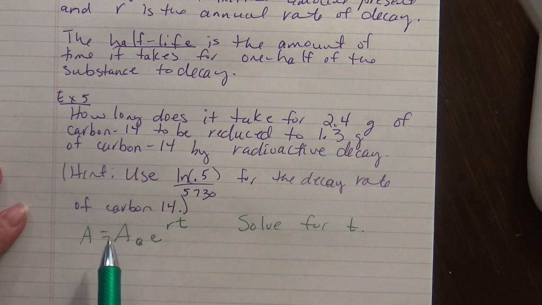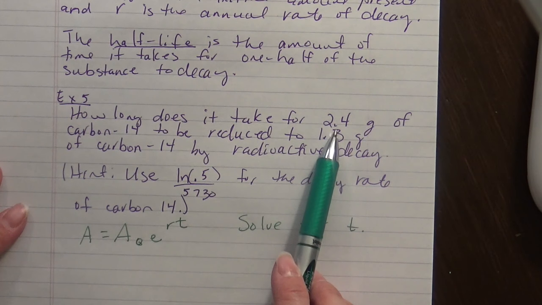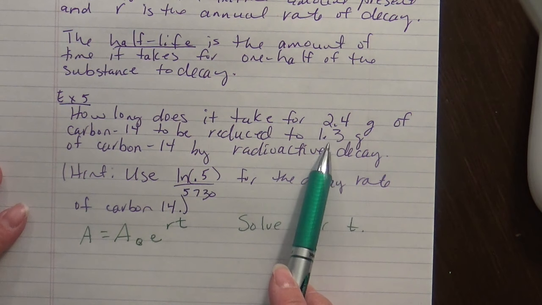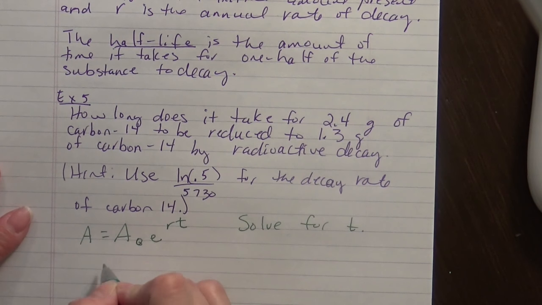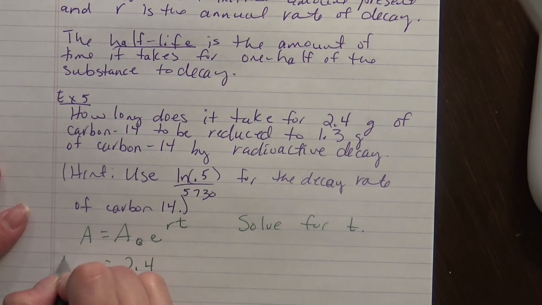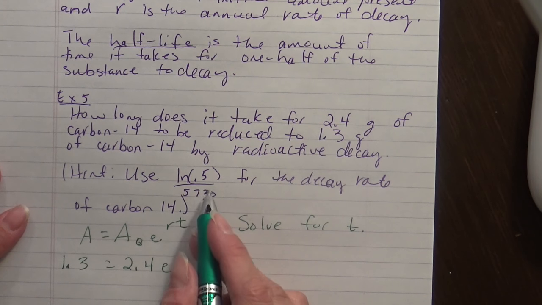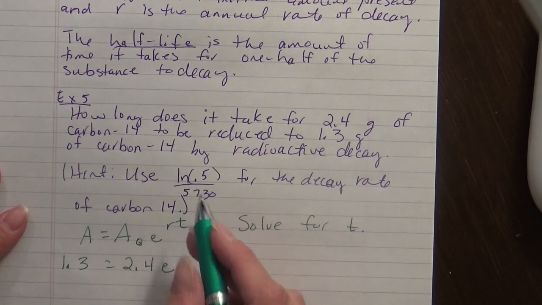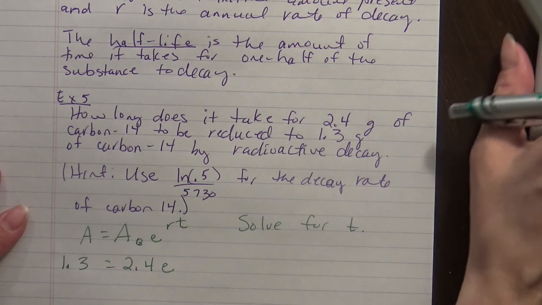And we can put, how long does it take for the 2.4 grams, so that's the beginning amount, to be reduced to 1.3 grams. So A sub 0, or A naught, is going to be 2.4. A, the future value, or future amount, is the 1.3. It's going to decay, so it's going to shrink. Then we can multiply by e. They gave us a value for R. If you don't want to put all this into your exponent, it's okay to use the decimal, but let's make sure that we carry it out all the way as far as we can.